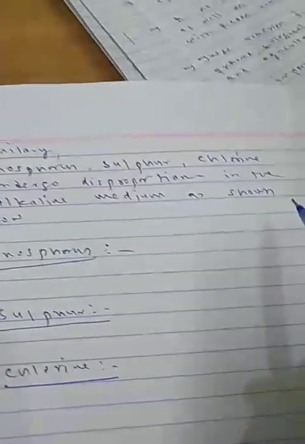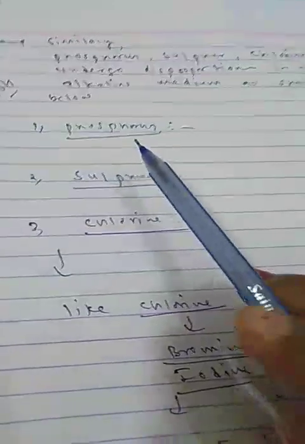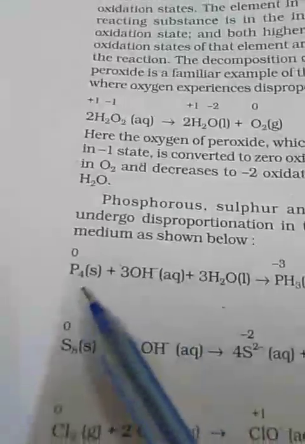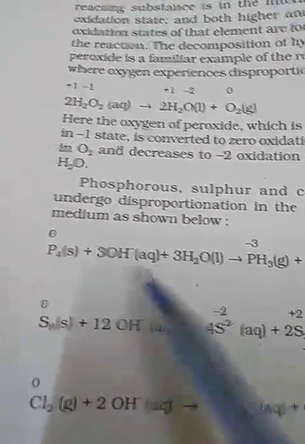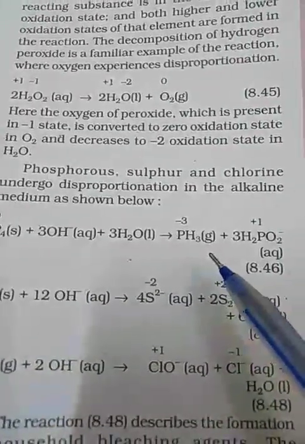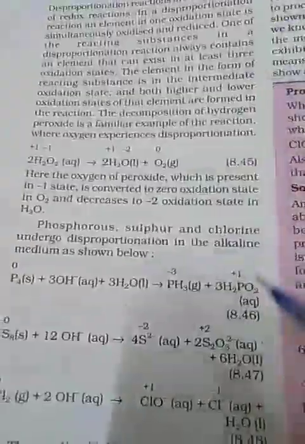Similarly, phosphorus, sulfur and chlorine undergo disproportionation in the alkali medium. Alkali medium means we are taking NaOH, but we will show only OH, that is of alkali. The examples are 8.46 for phosphorus, 8.47 for sulfur, and 8.48 for chlorine. I am showing you. See, P4 plus 3OH plus H2O will give PH3 and H2PO2. Like that you can do the practice.